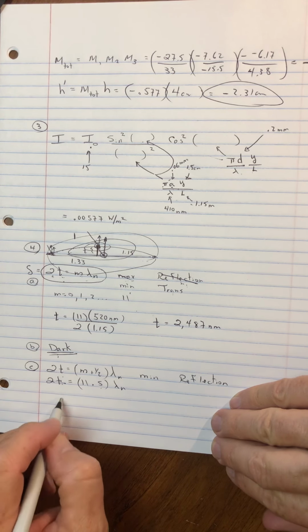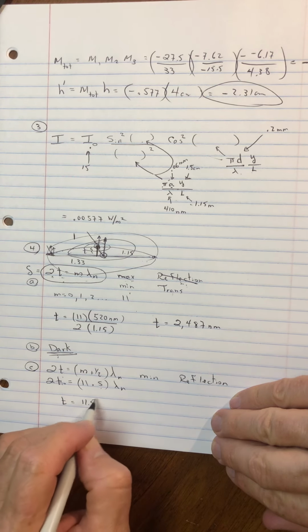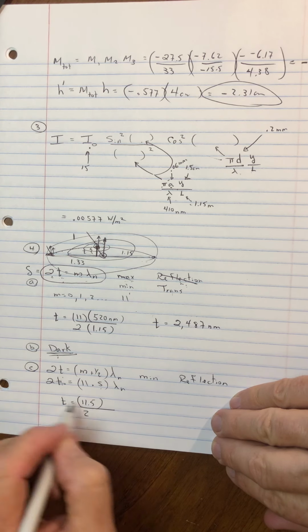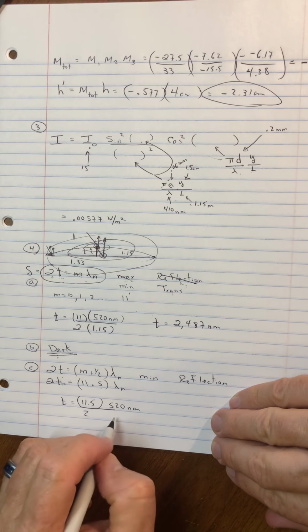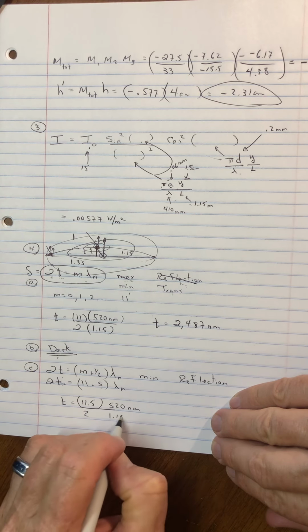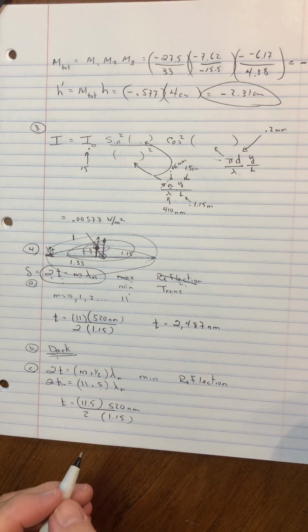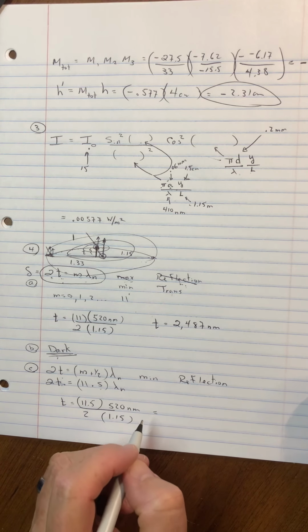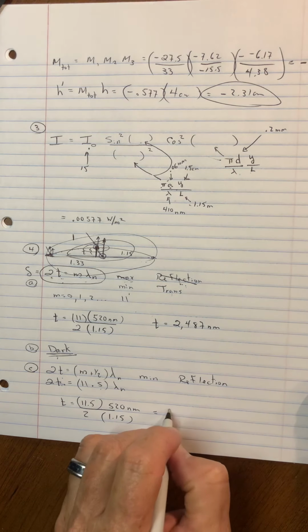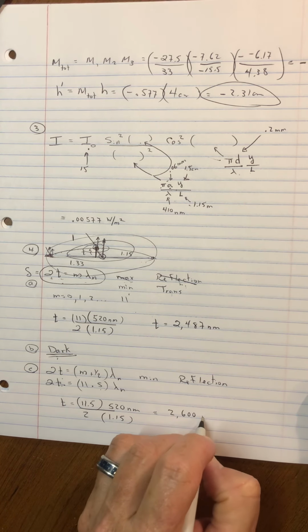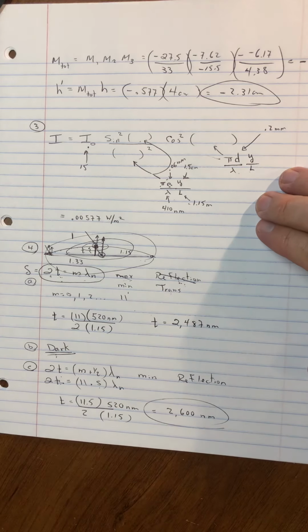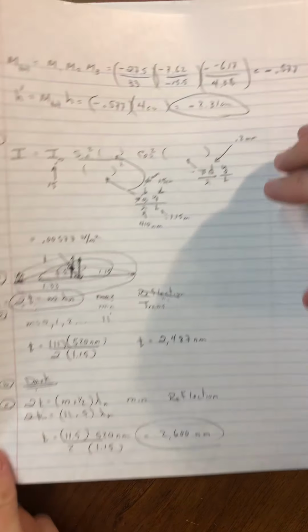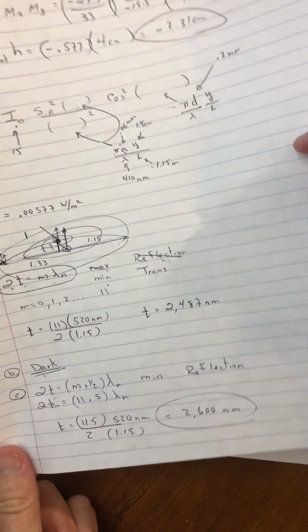wavelengths. And so if we put in our 11.5, I'll move the 2 over, and we still have our 520 nanometers, and divided by the index that it's in, the 1.15, we would get then a little greater thickness of 2,600 nanometers. And so that's what number 4 was about. That thin film interference, our wave optics.